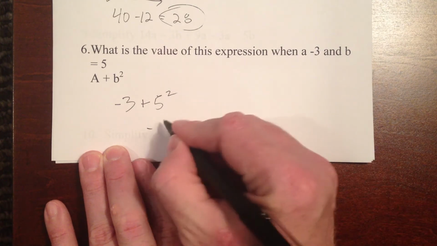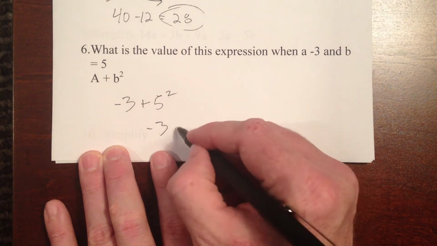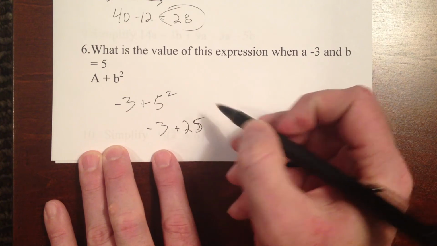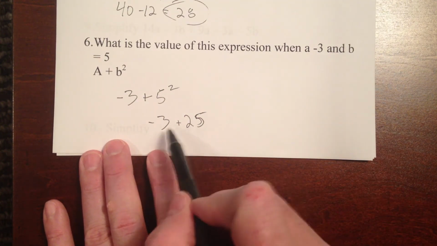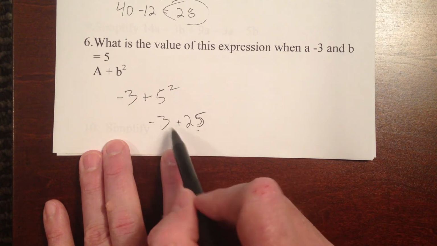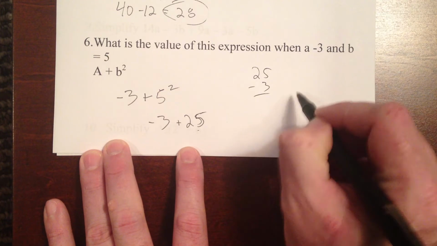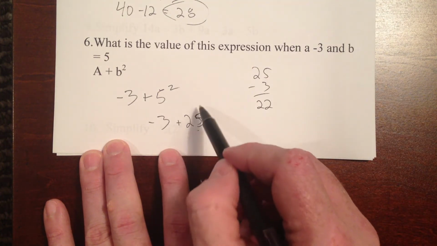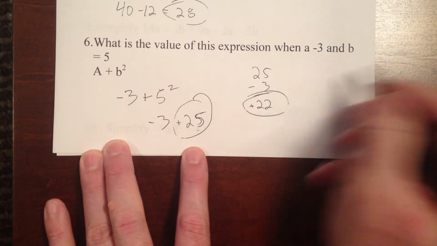So now we have negative 3. If we do the exponent there, 5 times 5, or 5 raised to the second power, is 25. So now we've got a negative plus a positive. So we ask ourselves, like we did in the first unit, same signs add and keep, different signs subtract. Well, this is different signs, so we're going to subtract. We'll say 25 minus 3 equals 22. Take the sign of the farthest number, whichever one's farthest from 0, which is this one, for a positive 22.